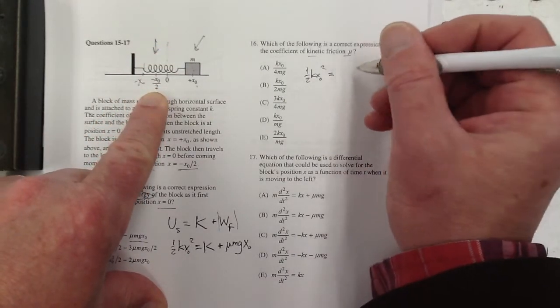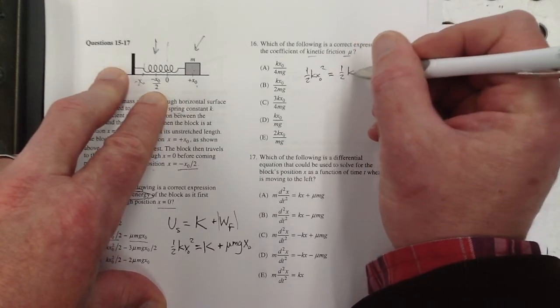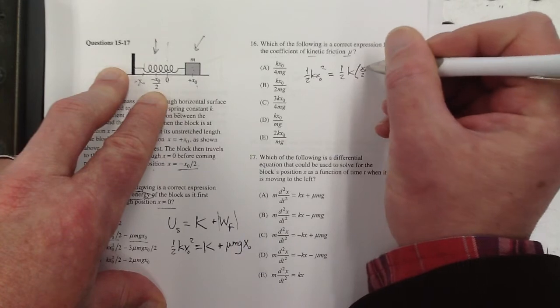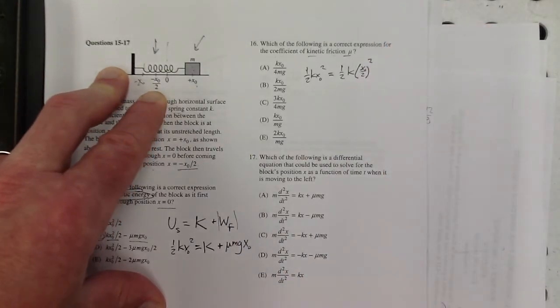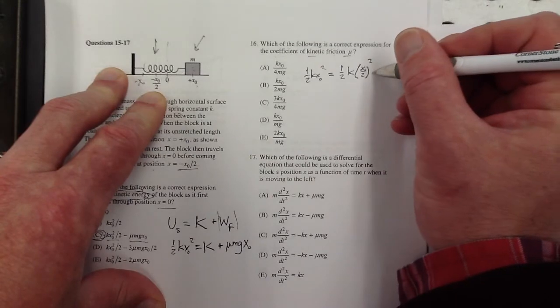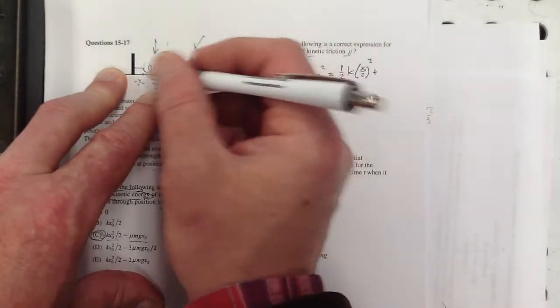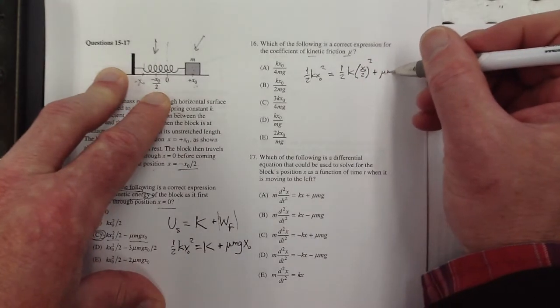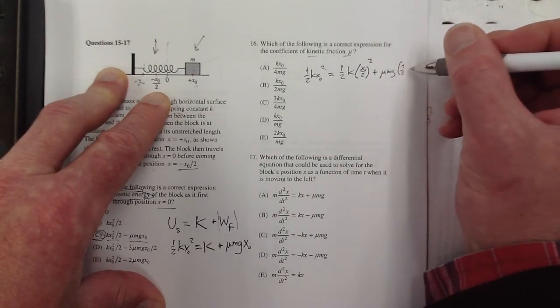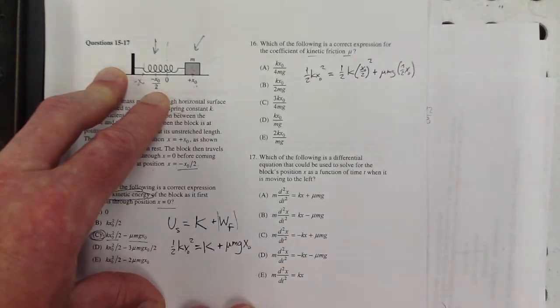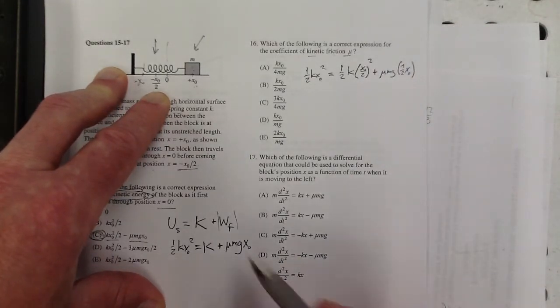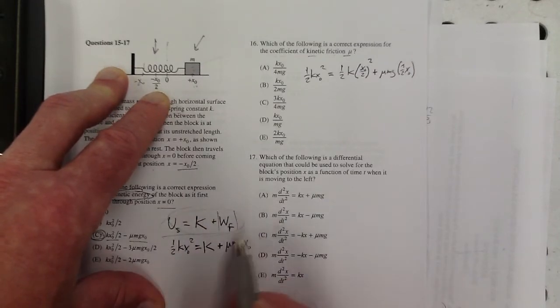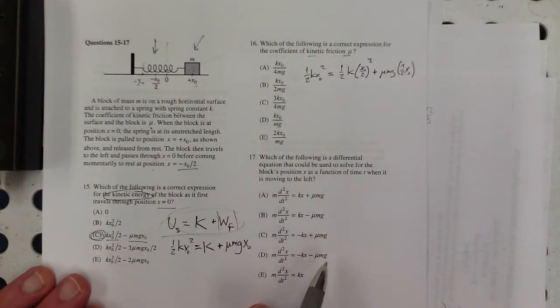It does have some spring energy, right? 1/2 k times x sub 0 over 2 squared. And then friction did 1.5 x sub 0's worth of work here. So that's mu mg times 3/2 x sub 0. So I'm basically using the same energy considerations here. No kinetic energy because that's the turnaround point.